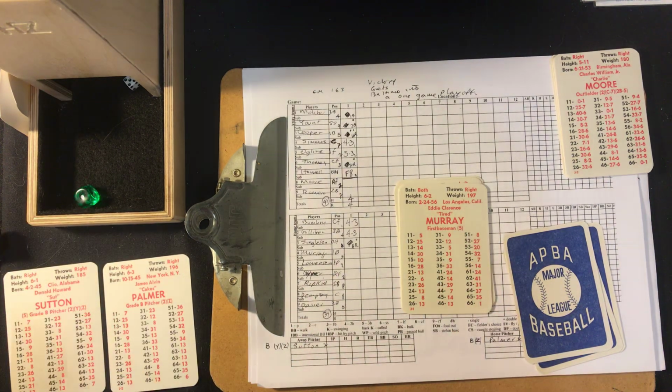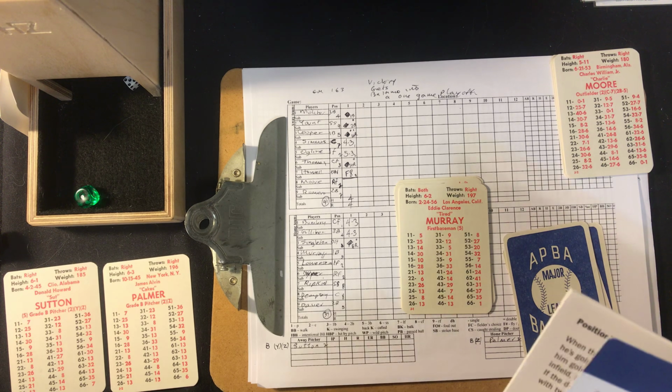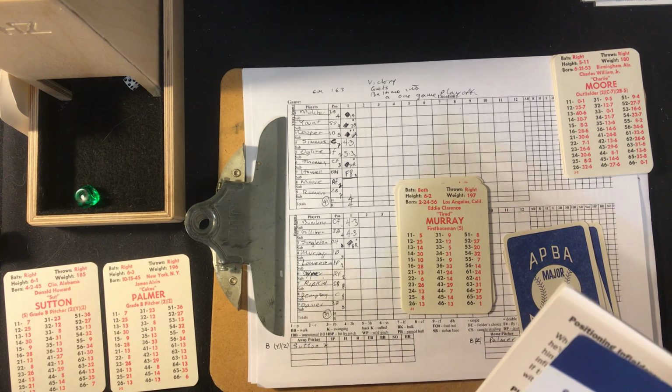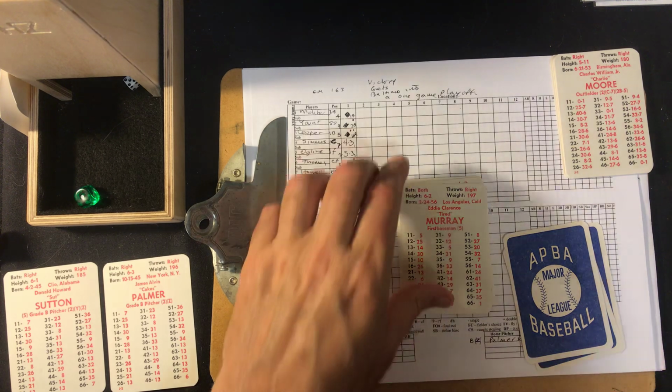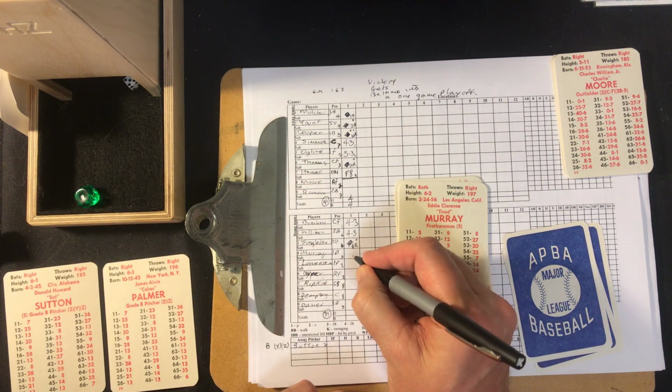All right. It's a 15. That's going to be a 10. It's a ball that's grounded through the middle and into center field for a base hit. I do not think a B is going to stop that. With nobody out, single to center. So Eddie Murray's on with a 2-out single.